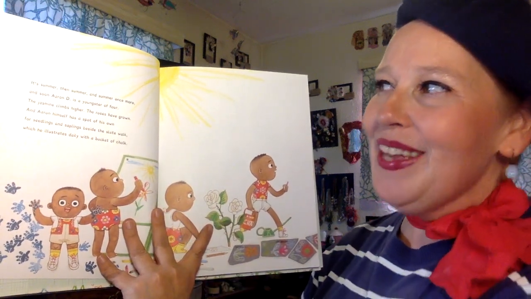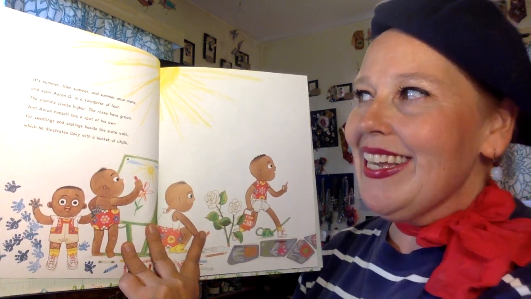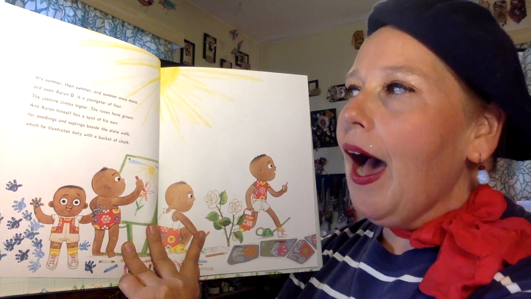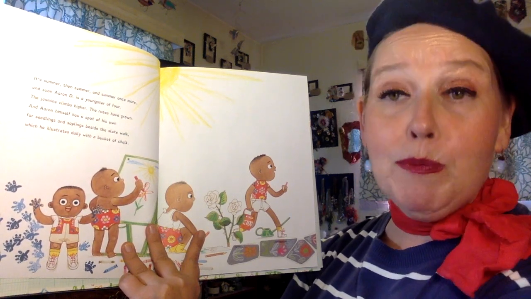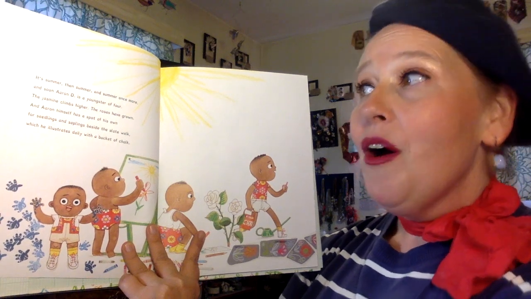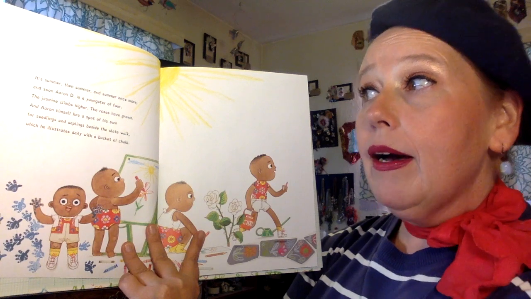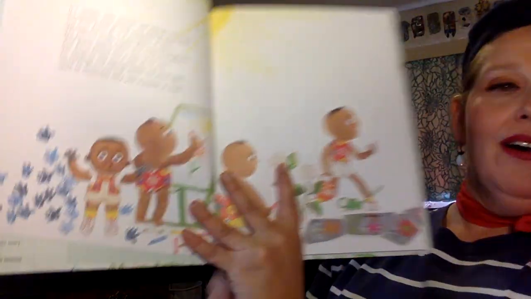It's summer, then summer, and summer once more, and soon Aaron D. is a youngster of 4. The jasmine climbs higher, the roses have grown, and Aaron himself has a spot of his own. For seedlings and saplings beside the slate walk, which he illustrates daily with a bucket of chalk.